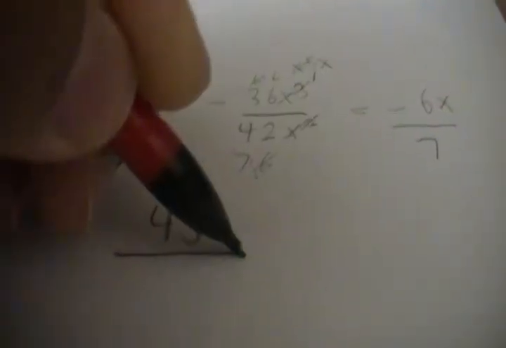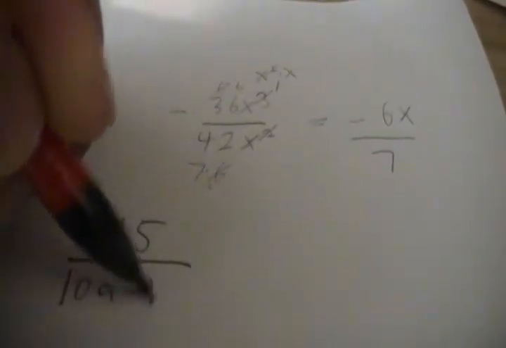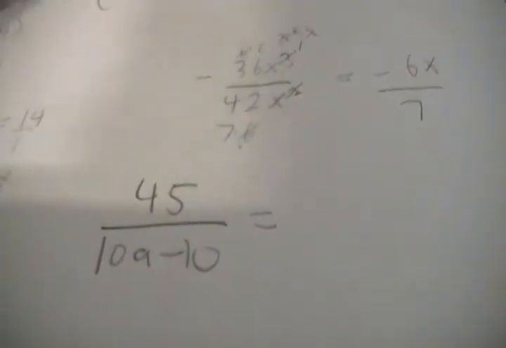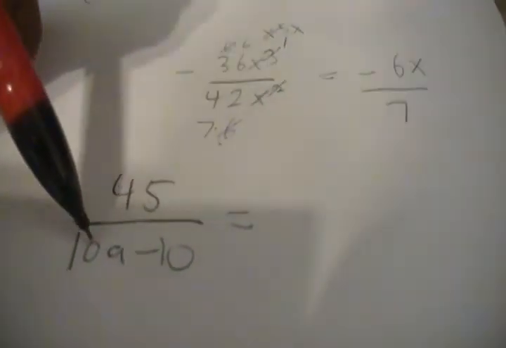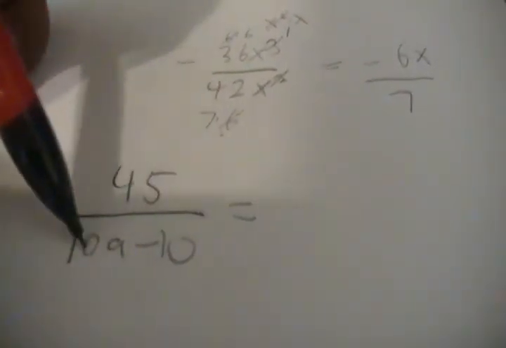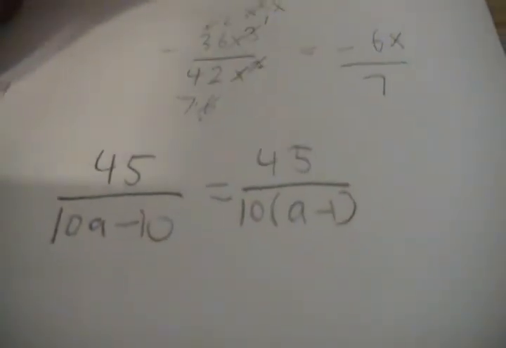Let's try another one. Let's say we have 45 over 10a minus 10. Now you're wondering, how can I cancel anything here? If you look at the denominator, you can factor out stuff here, and then we can cancel. So it's going to equal 45 over, we can factor out a 10, so we get a minus 1.